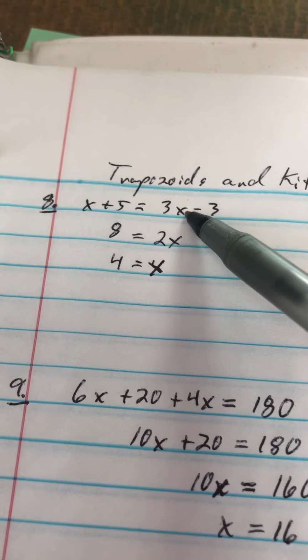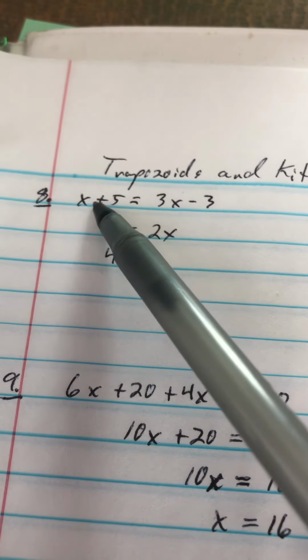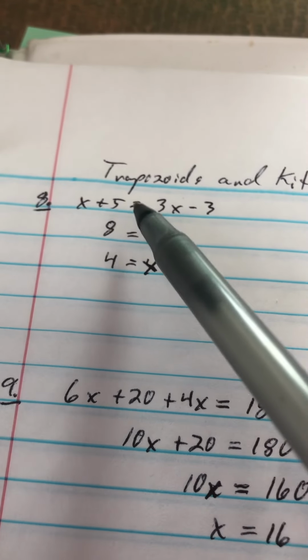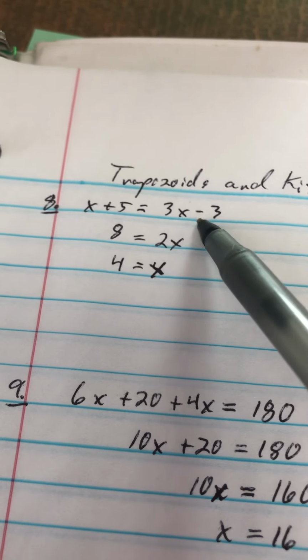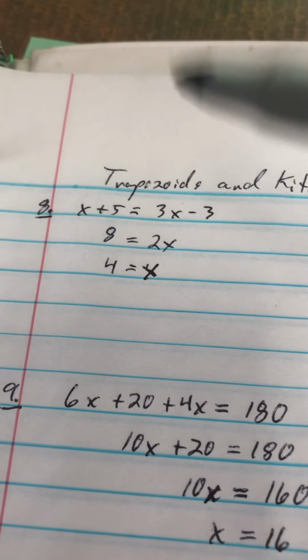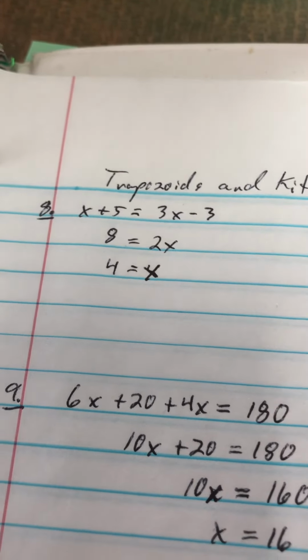So I set them equal to each other. And then I just combine my like terms. I isolate the variable. Subtract x from both sides. And I also added 3 to both sides to get rid of the minus 3 over here. Divide both sides by 2 to get x by itself. 8 divided by 2 is 4. So x equals 4.